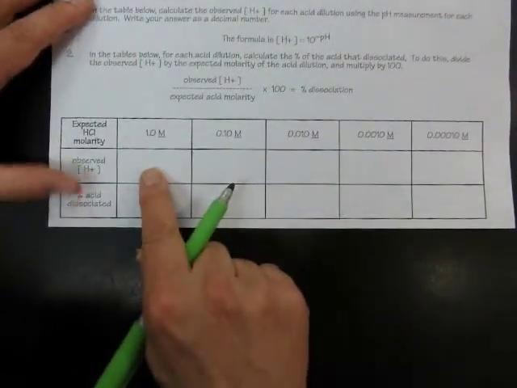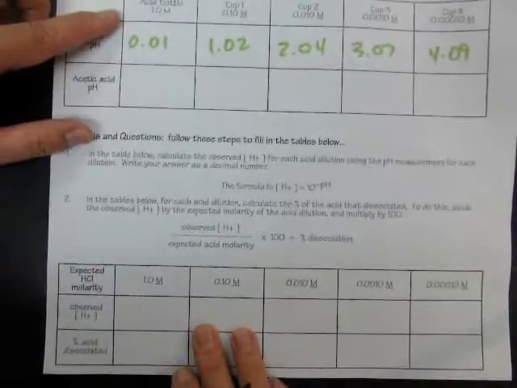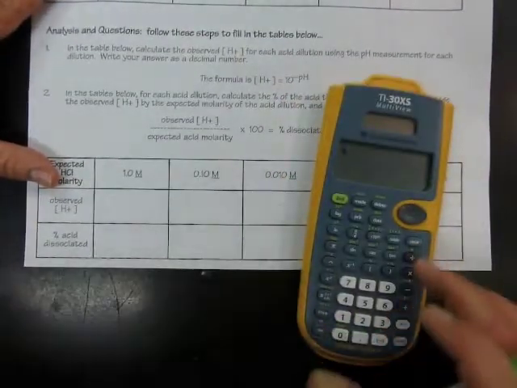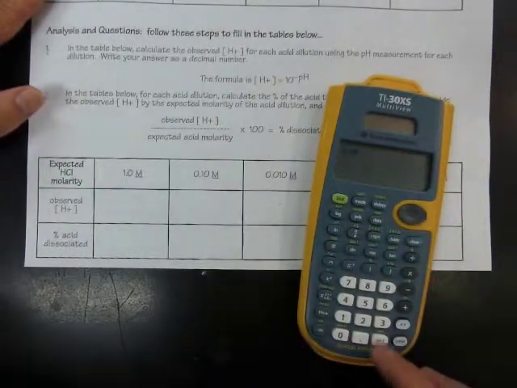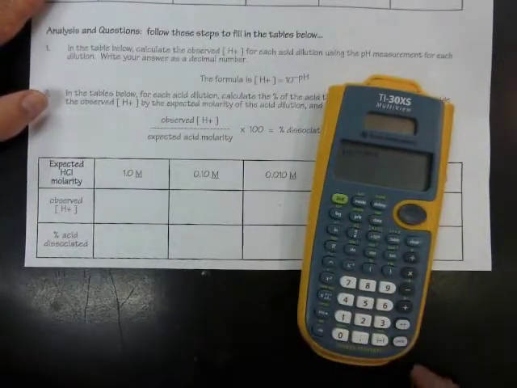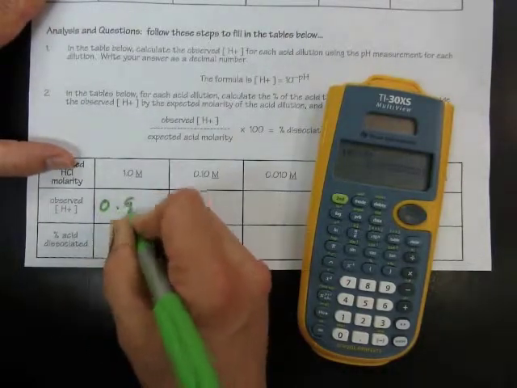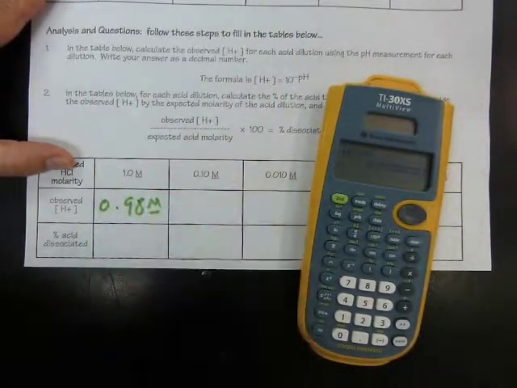So, starting with the first one, if the pH was 0.01 and I want to find the hydrogen ion concentration, then I'll use the calculation 10 raised to the negative pH. So I'll use my second function key, 10 to the x, and the negative pH, 0.01. And it says that the hydrogen ion concentration is 0.98 moles per liter.